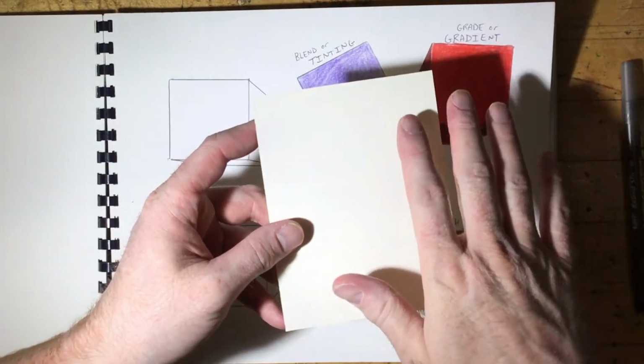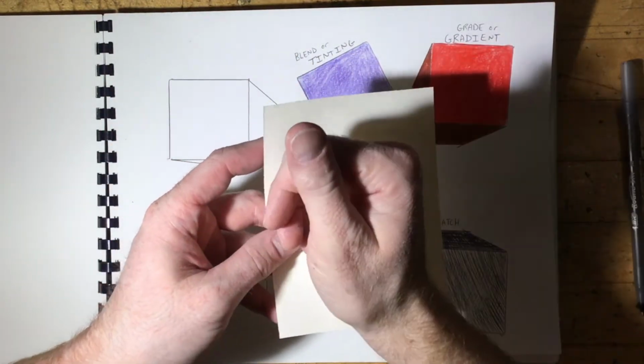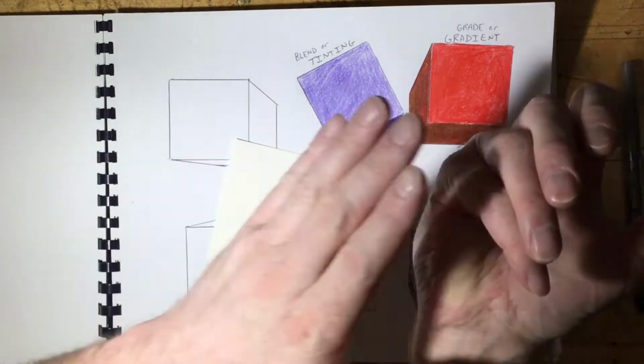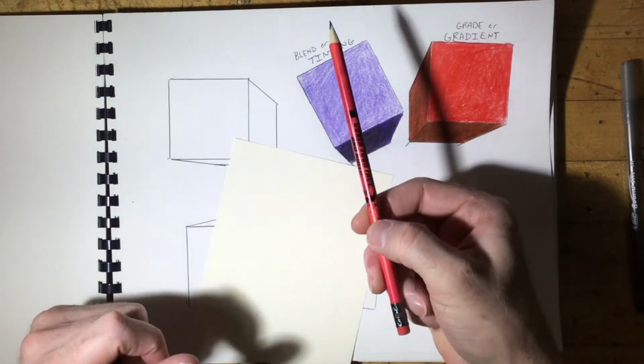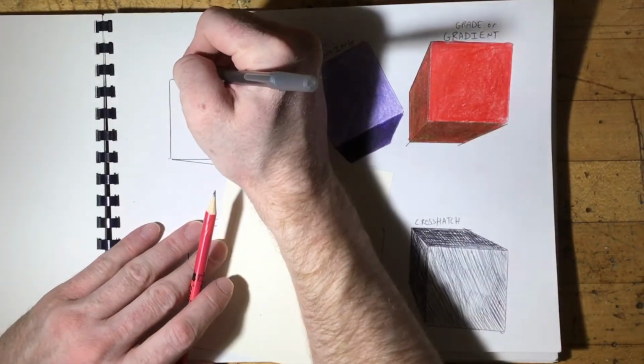All right, our next method is the messiest method. I always make sure to have a scrap piece of paper with me that I can put my hand on top of. This is going to keep my hand from getting dirty, but also keep me from smearing the graphite, because this is going to be shading.